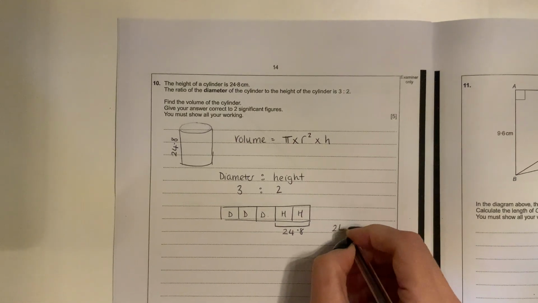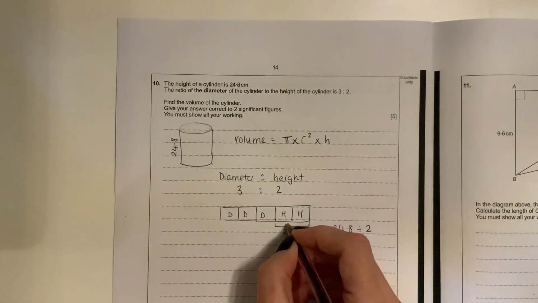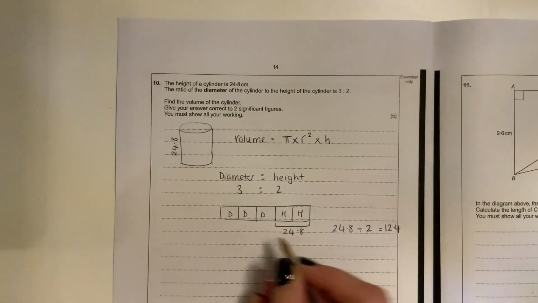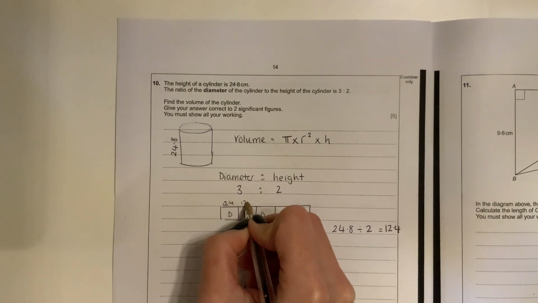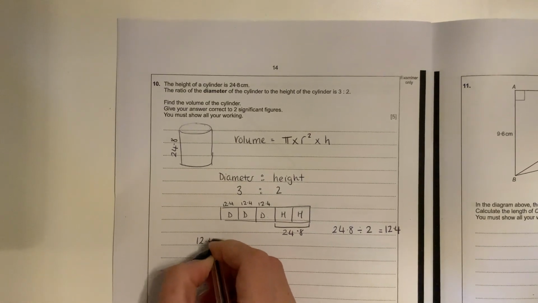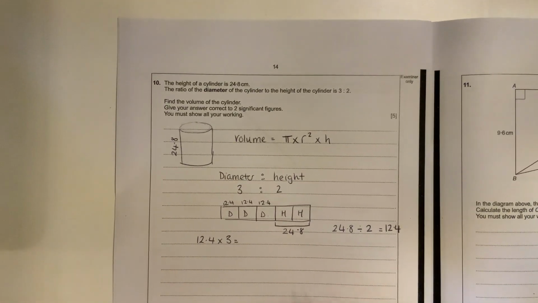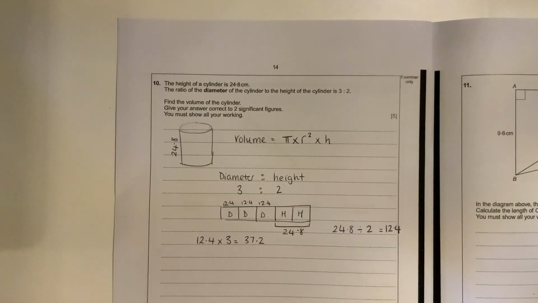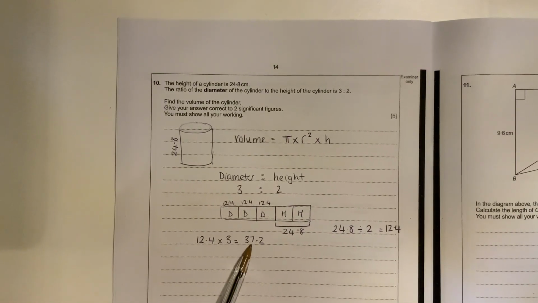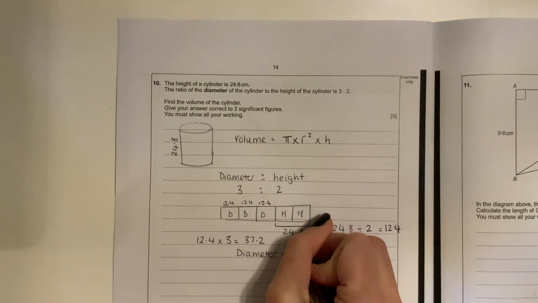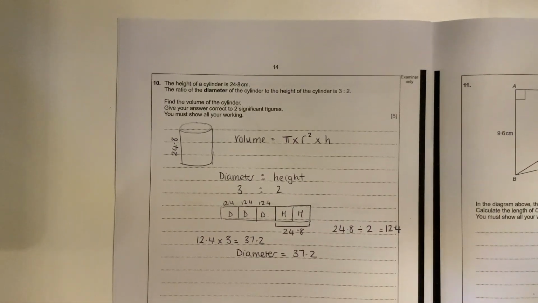So I would do 24.8 divided by 2, because there are only 2 parts belonging to the height, which is 12.4. Okay, so each of these is worth 12.4. So what I would do is 12.4 times 3, which is 37.2. Okay, you can use your calculator to work that out. So what I know now is the diameter is 37.2. What I want to know though is the radius.